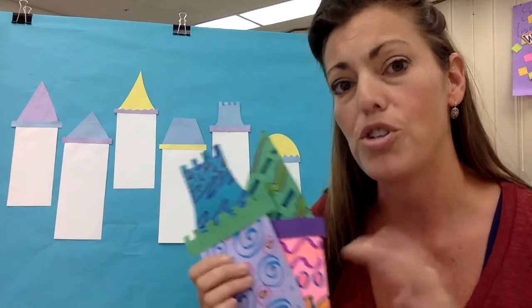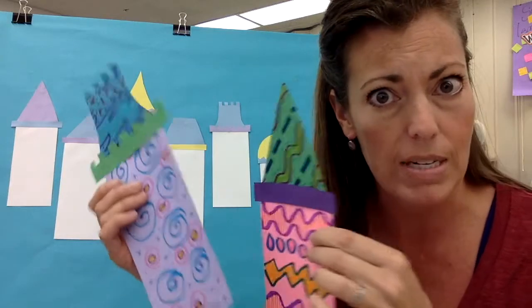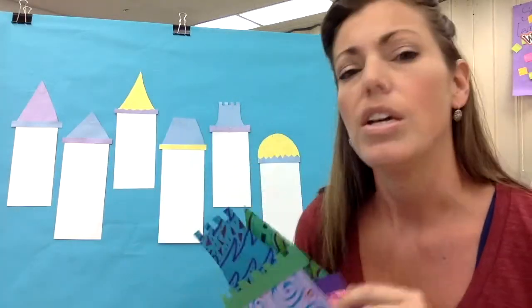Now when you have finished both of your buildings, and you have two buildings with a roof and a cornice each, you need to bring those to me, and you need to tell me that you are ready for the next step. Have fun!